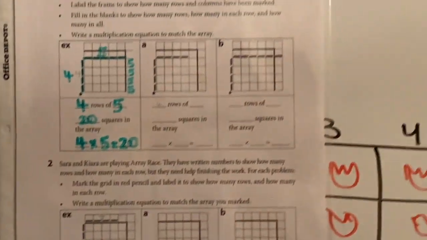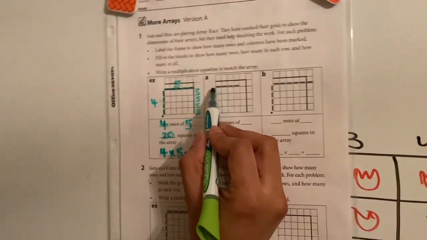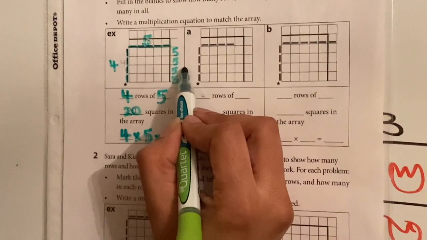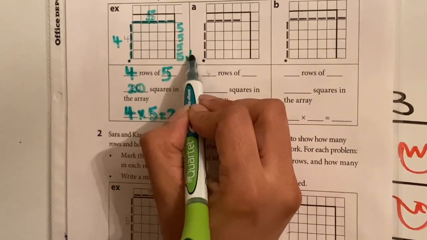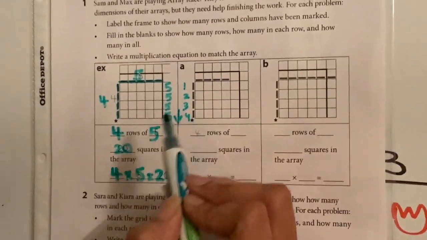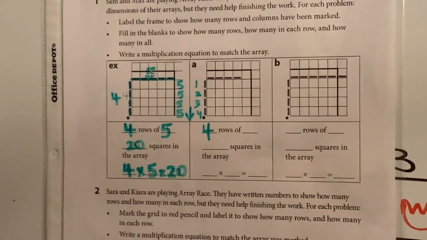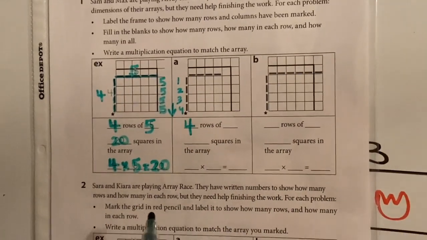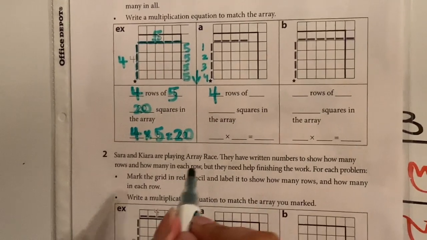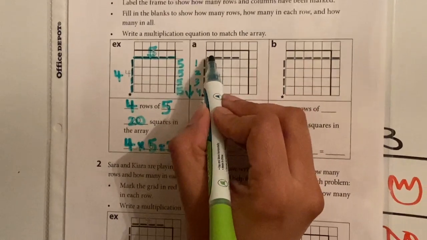Let's do another one. So these indicate how many rows we have, and always remember rows go downward. So let's see, 1, 2, 3, 4. So I have 4 rows over here. Now, how many columns do we have in each row? So, this is interesting. So let's see.